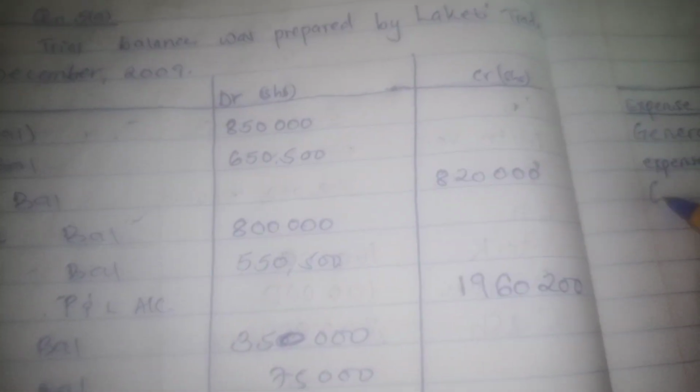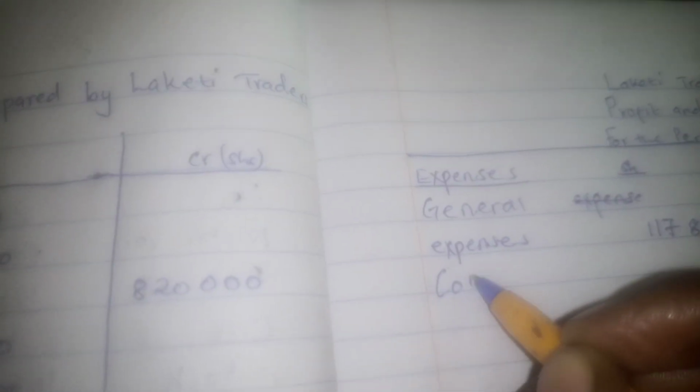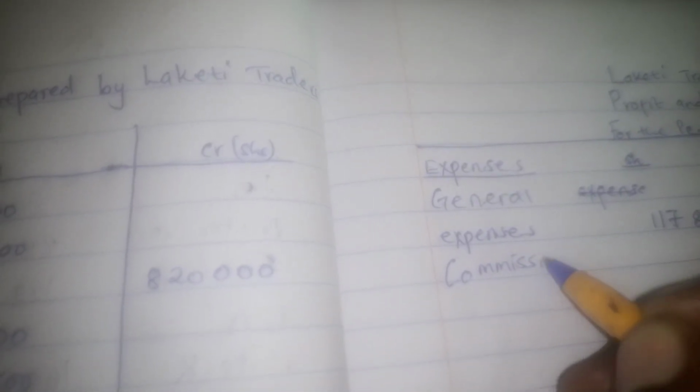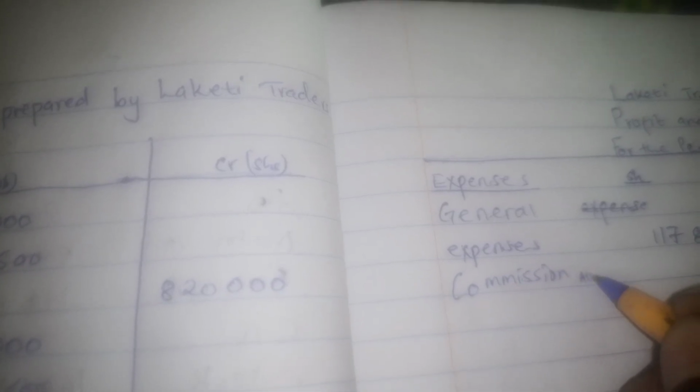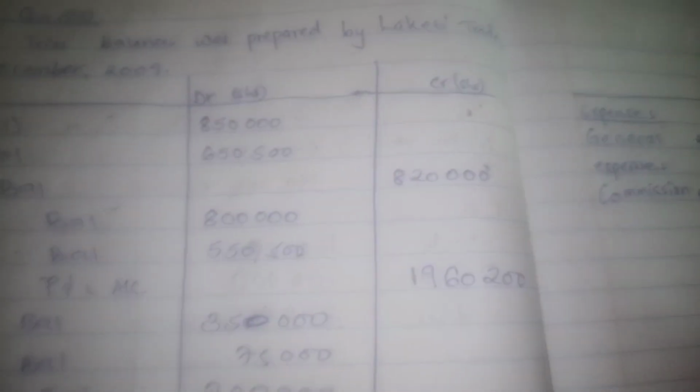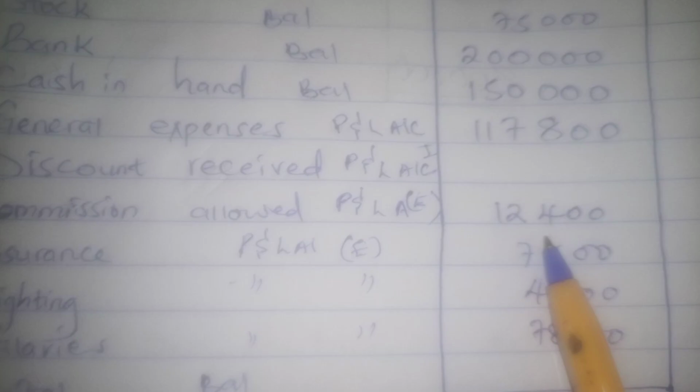Then we have commission allowed, learners, which is 12,400.